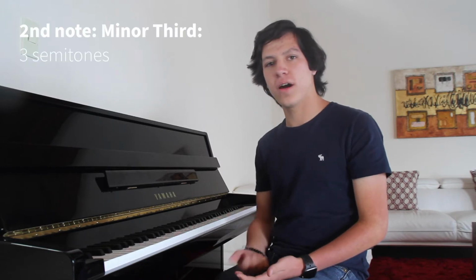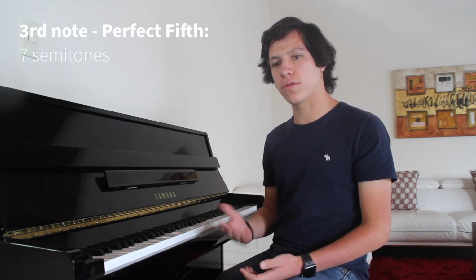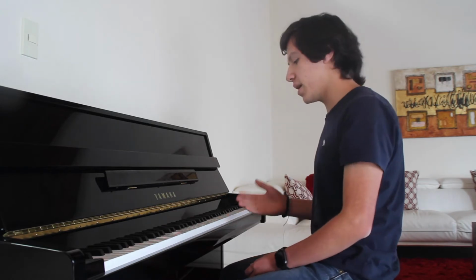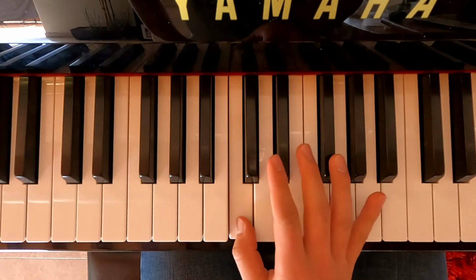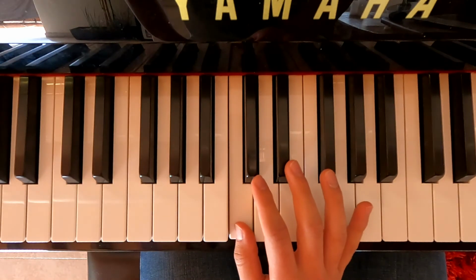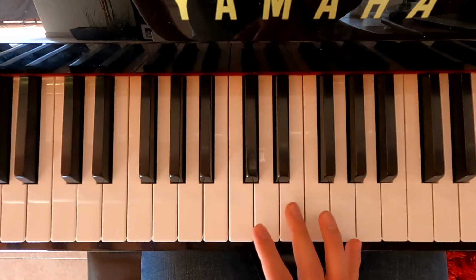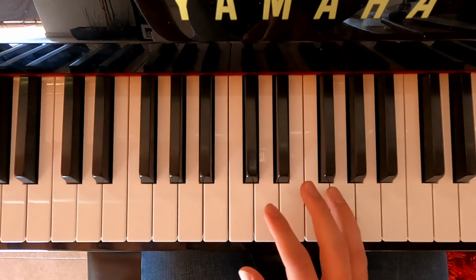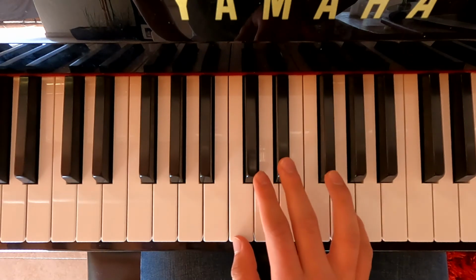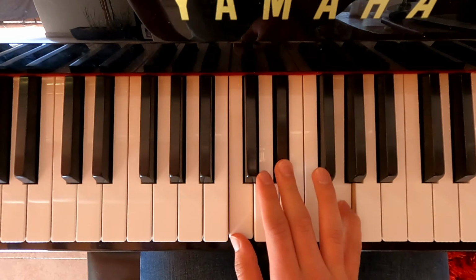Minor chords tend to sound dark and sad. So our second note is a minor third, which is 3 semitones above the root note, and the third note is a perfect fifth, which is 7 semitones above the root note. So let's say we want to play C minor. So we have C as our root note, then we count 3 semitones, so E flat, and then we count 4 semitones, 1, 2, 3, 4, G, so C minor.